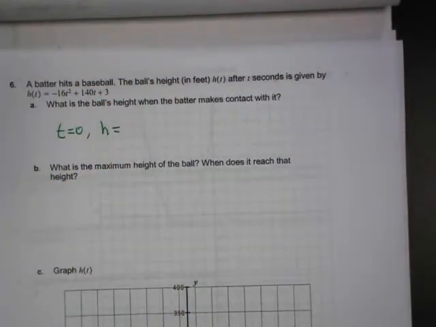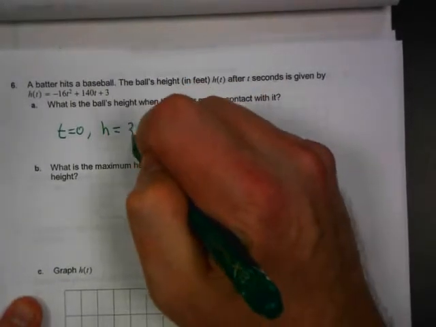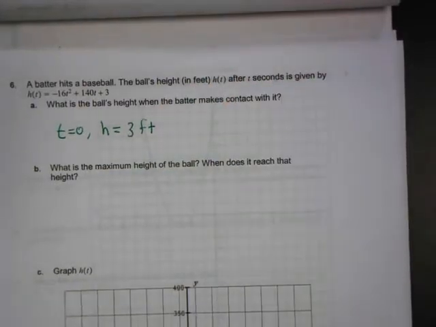If we plug in 0 for t, how high up in the air is the ball? 3 feet. So the ball starts 3 feet in the air. And then what happens? The ball goes up, and eventually it comes back down. What is the maximum height of the ball? When does it reach that height?